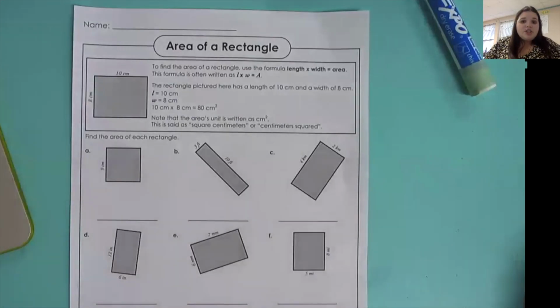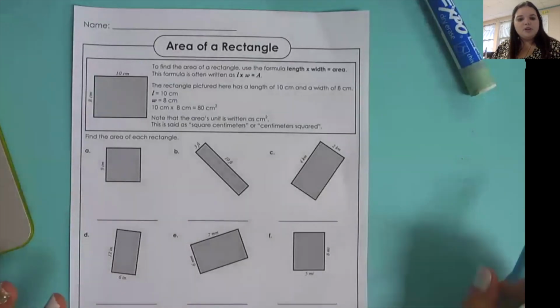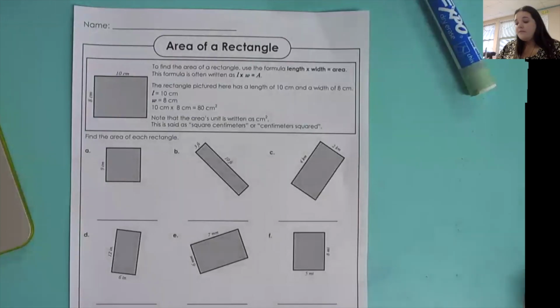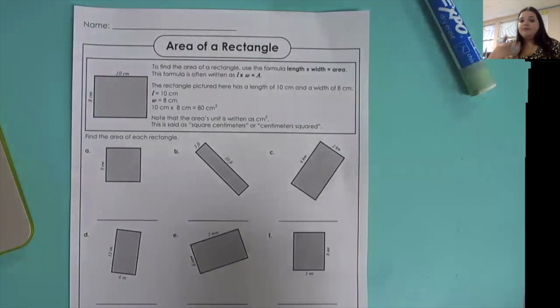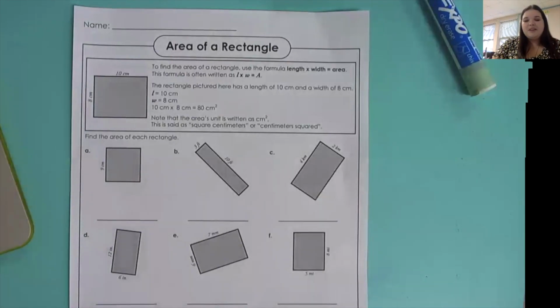Now that we finished that, you should all have this worksheet, which I already passed out. And this is going to be your independent work. So you guys are going to work on this one independently on your own. And I'm going to be walking around and helping you guys with whatever it is you need with it. Remember, length times width equals area. You guys are doing an amazing job.